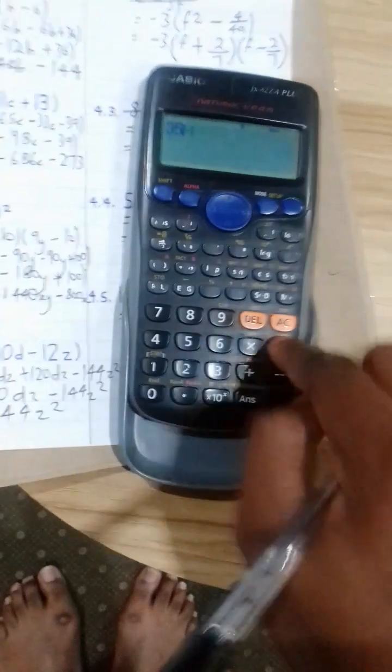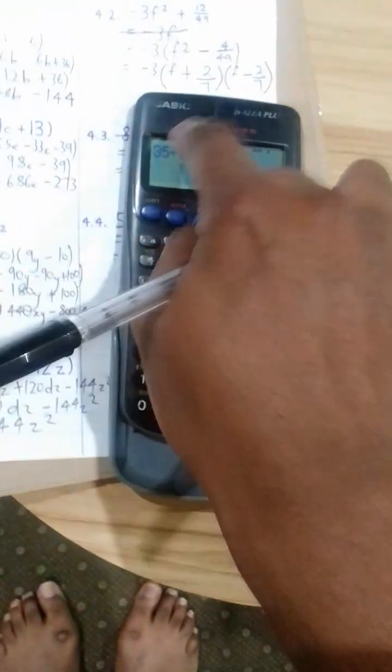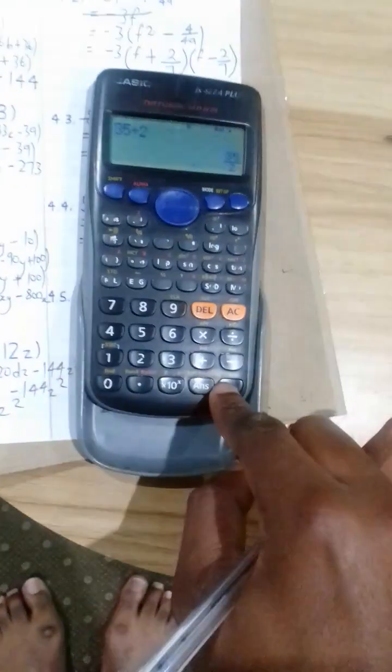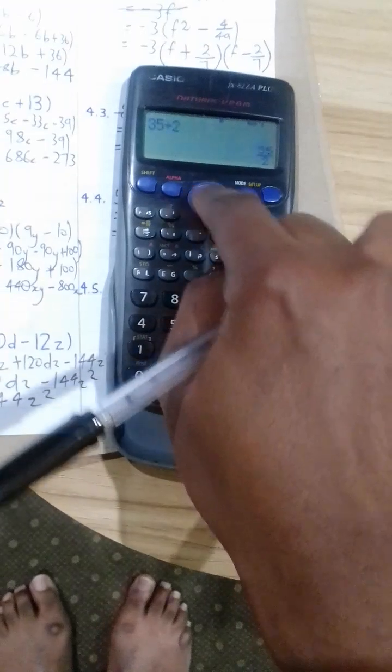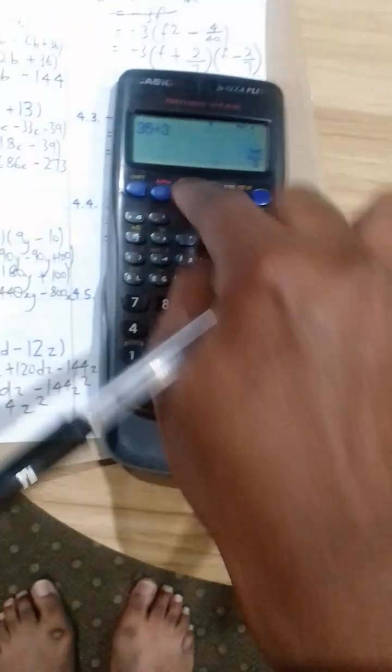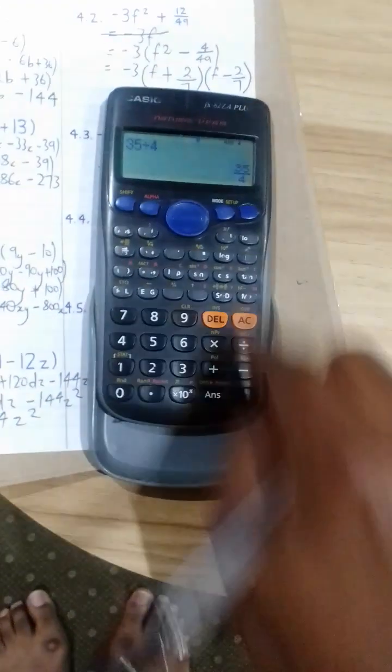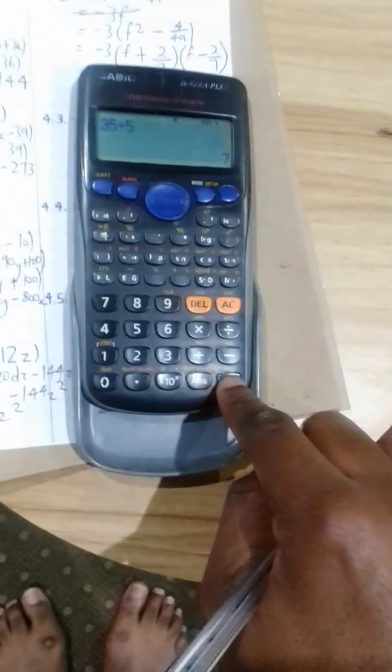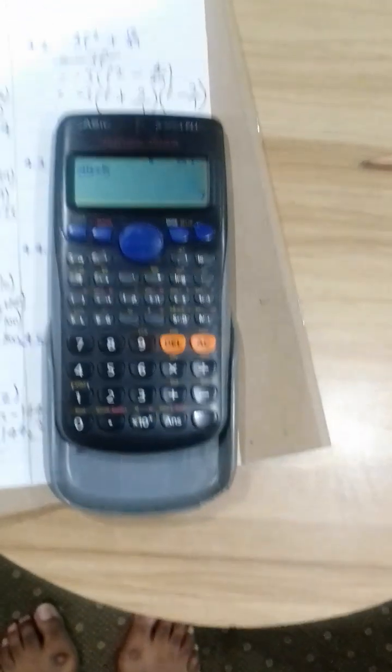Now we have to see inside 35. Factors of 35. 35 minus 1 is 34. 2 is not. 3 is not. 4 is not. 5 is a factor. 7 minus 5 is 2. Here is 2.